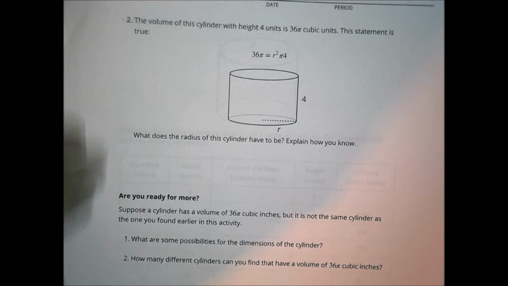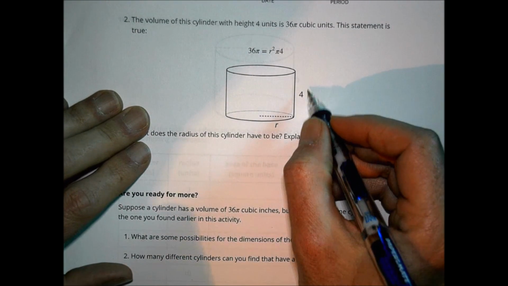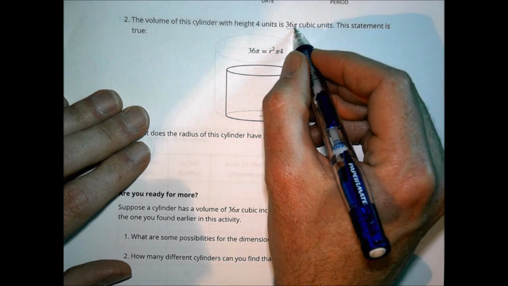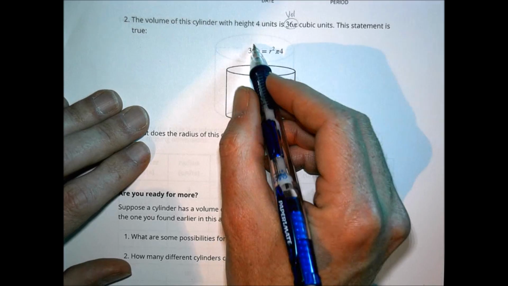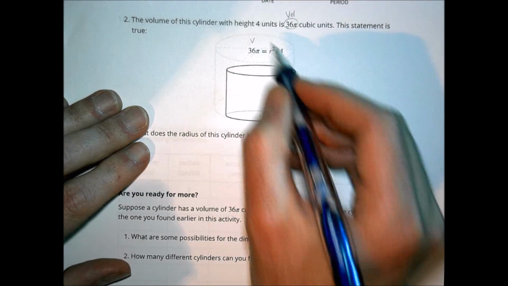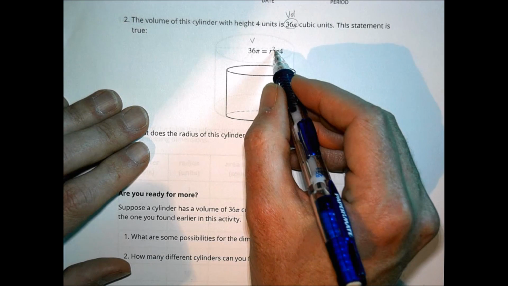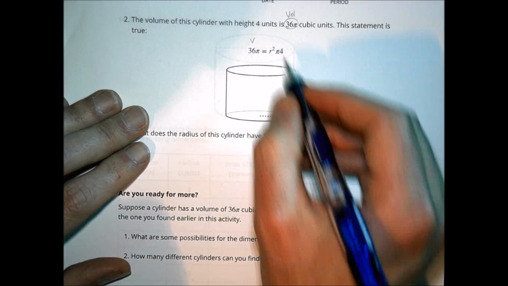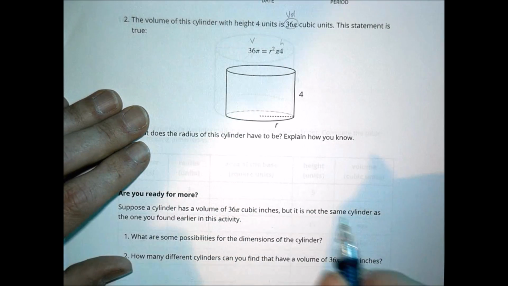In this one, it says the volume of this cylinder with height 4 units is 36 pi cubic units. So that's our volume. So the volume is going to be 36 pi. So this is our V right here. All right, this statement is true. So again, we have radius squared times pi times 4. So in this case, they gave us the height, right? That's the height, but they did not give us the radius.